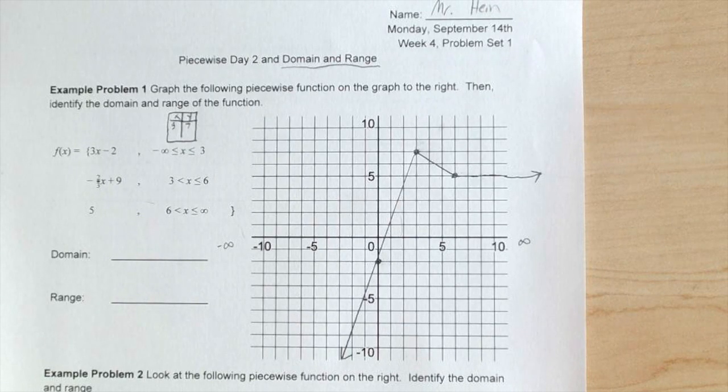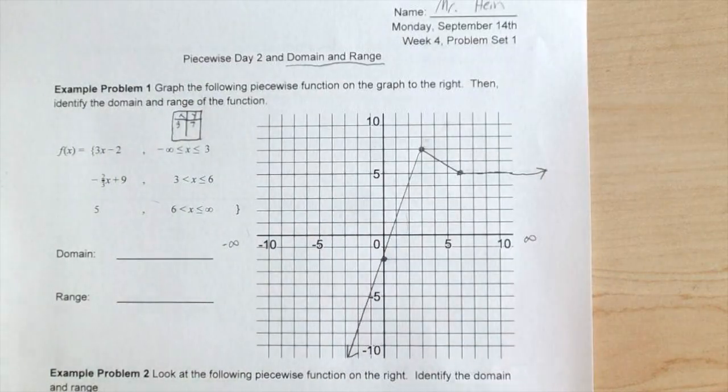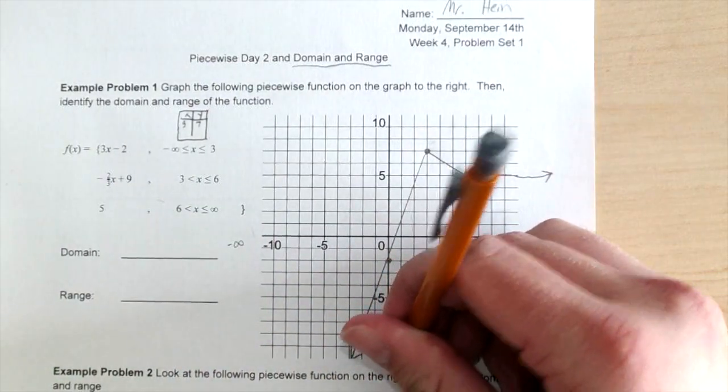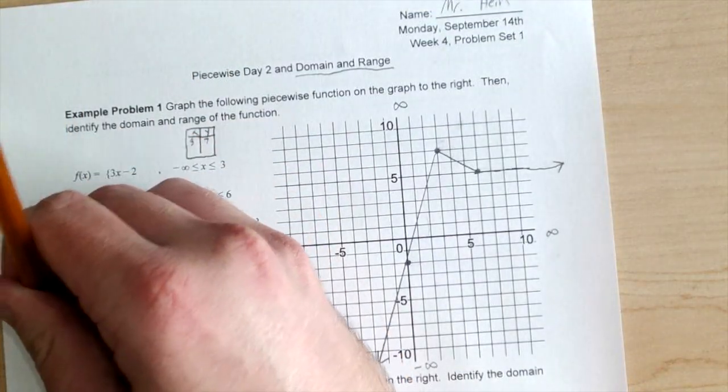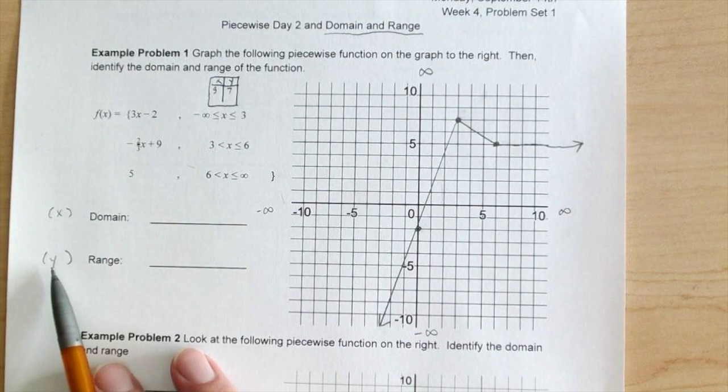Okay, so we drew it and we talked about it a little bit, but now we're going to talk about domain and range. And the key to this does to some degree relate to our arrows, but what we have to think for domain and range is what are the possible x values and what are the possible y values.